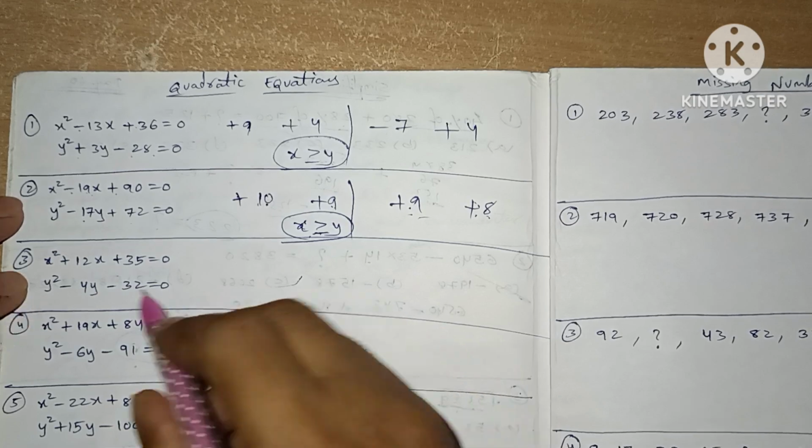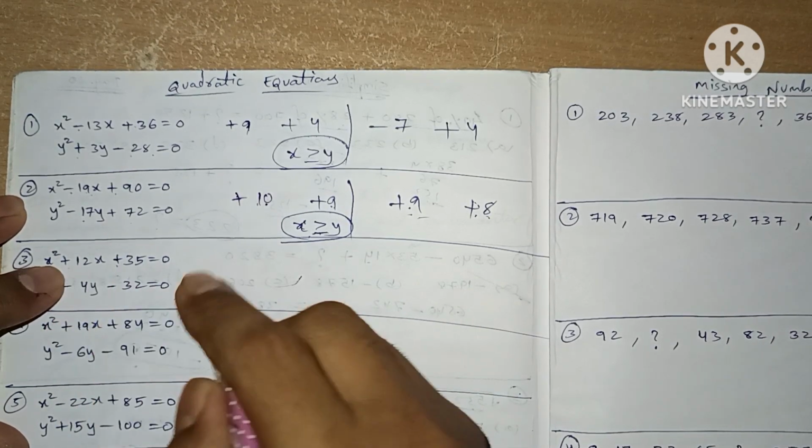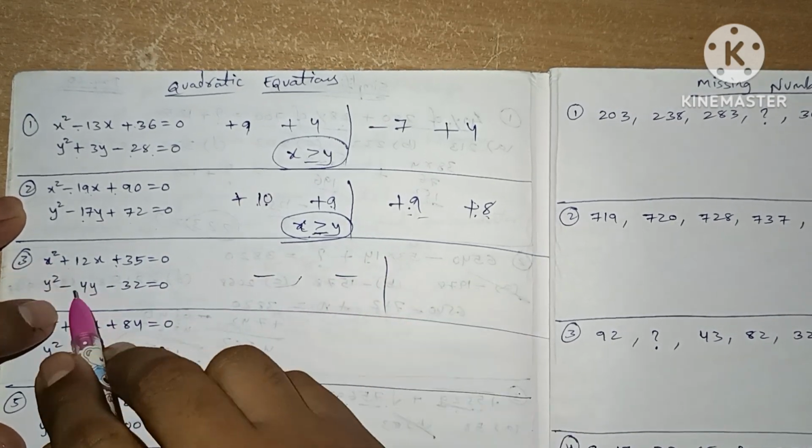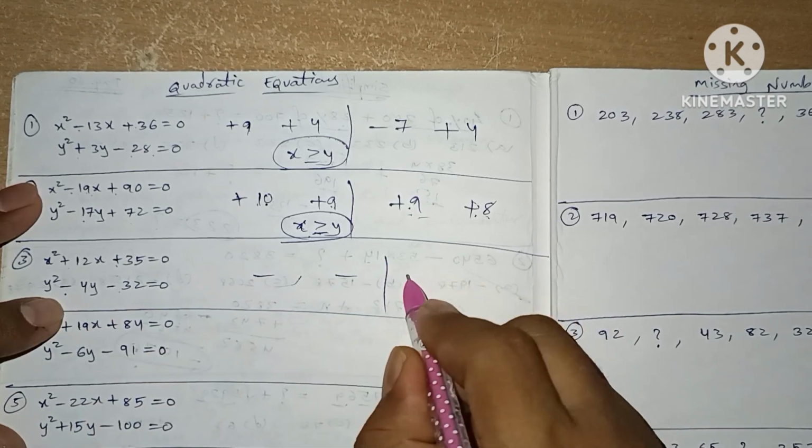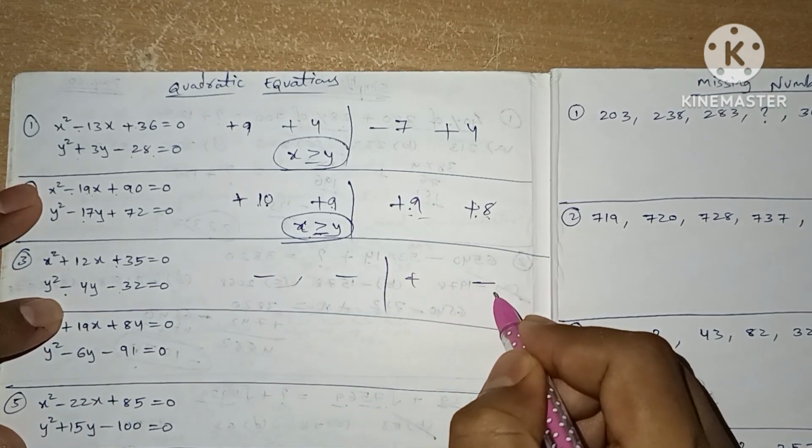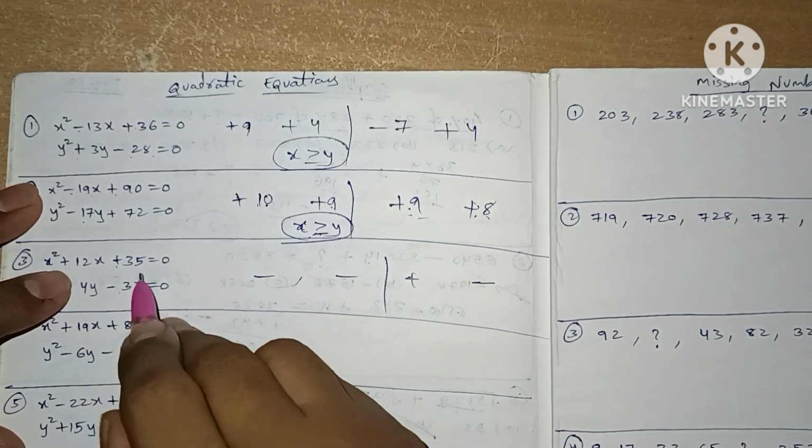Next one, third one. Here 35. Plus and plus means both the roots are negative. Minus and plus, minus and minus means positive and negative. This is the root sign.